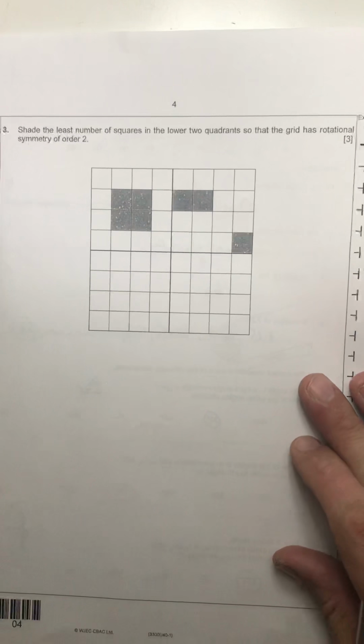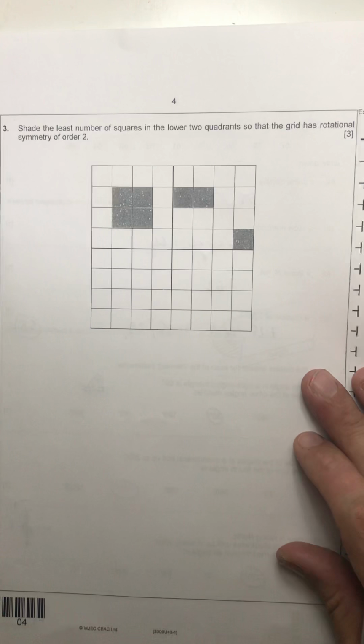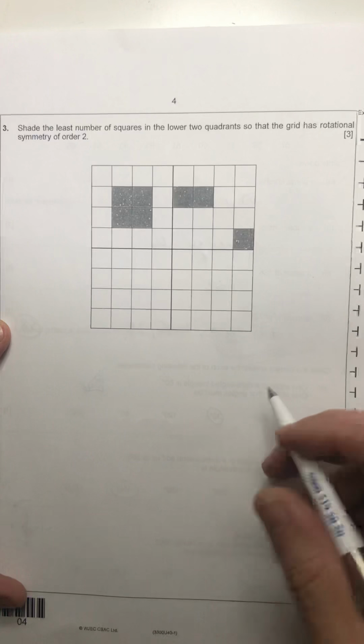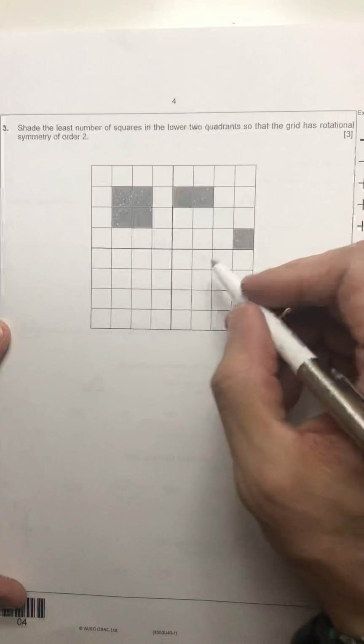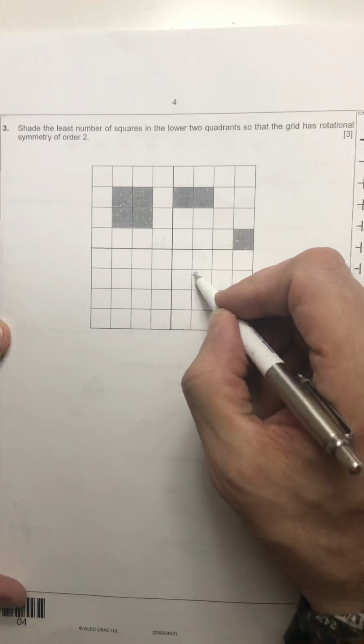Okay, question 2. I really need some tracing paper for this, but I haven't got any. But if you want order rotational symmetry of 2, it needs to be how many times the shape fits on top of itself as you turn the tracing paper through one complete turn. For this to happen, I would need to shade these 4 squares here.